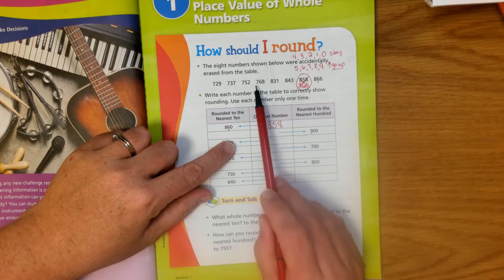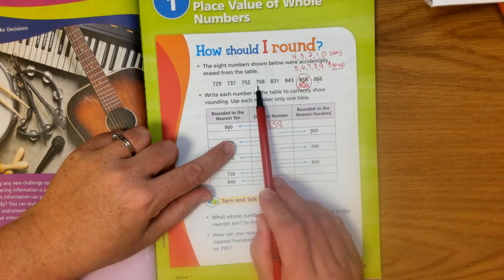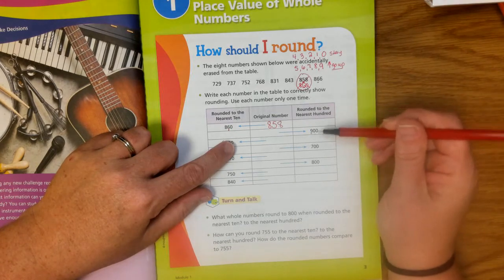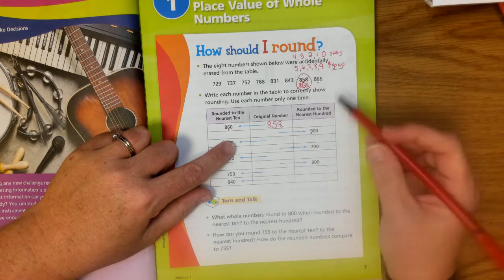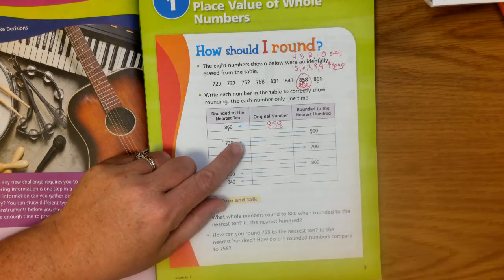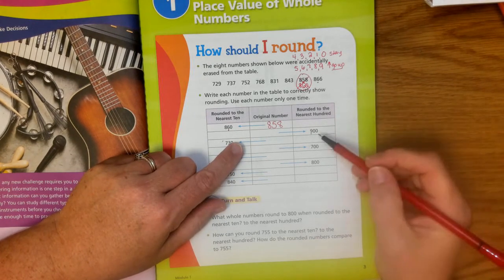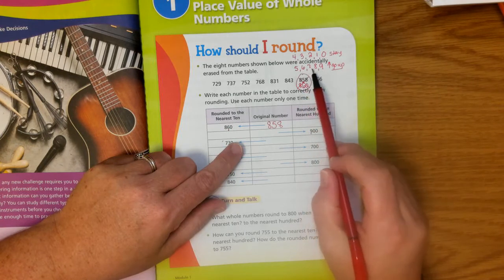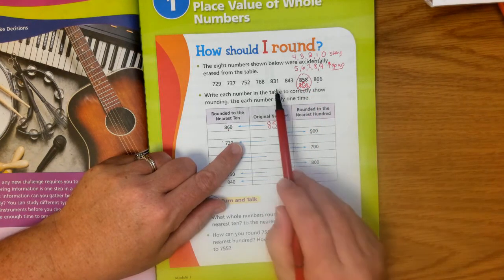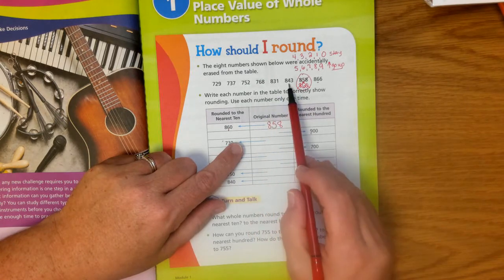We would use either a 7 or an 8 in the hundreds place. So I need to look at my 800s again. So what digit would I need in my tens place to help shove my 8 to my 9? I would need a 5, a 6, a 7, an 8, or a 9. This has a 3. Nope, it wouldn't shove that 8 up to a 9. Here we have a 4 in the tens place. Nope, would not shove that 8 up to a 9.